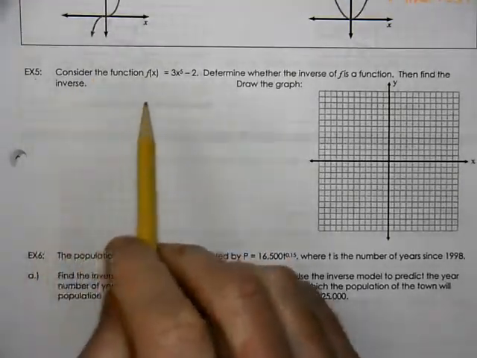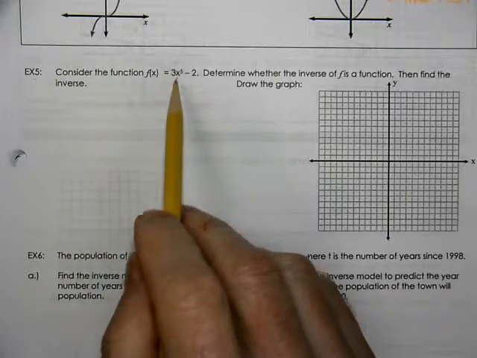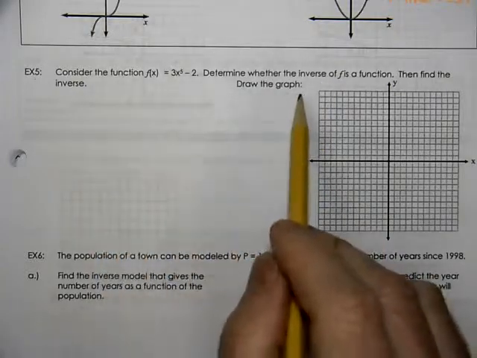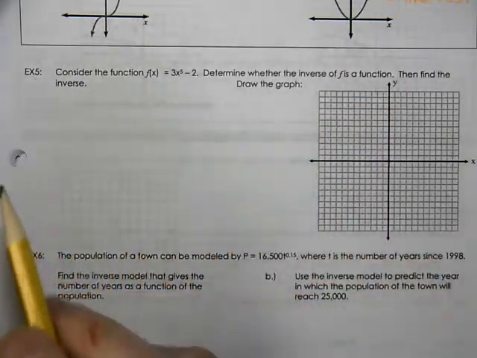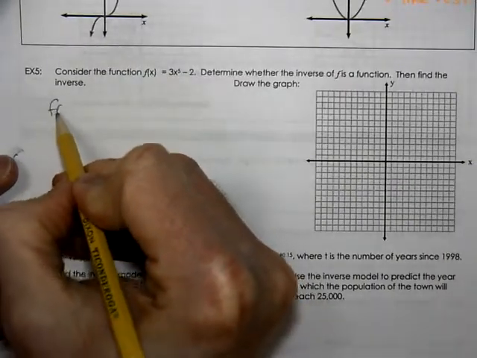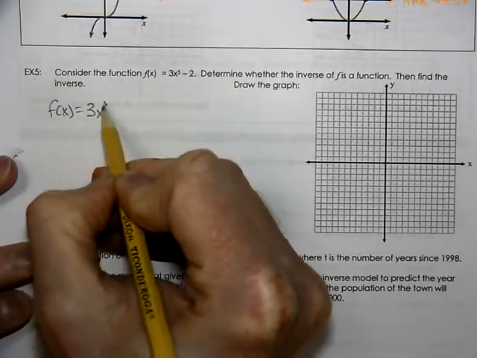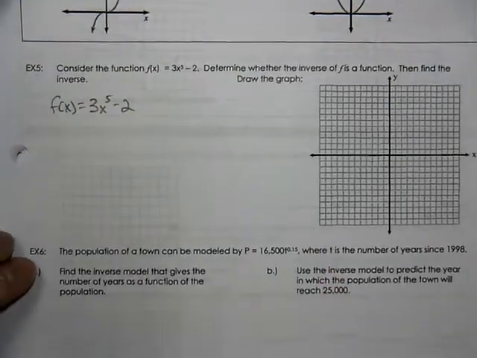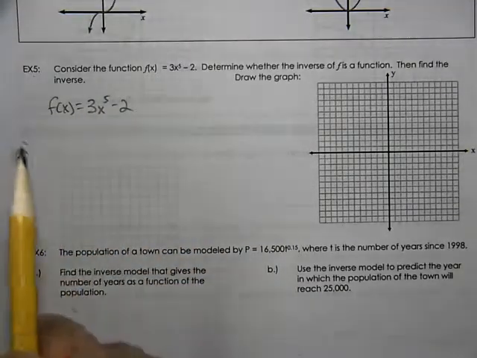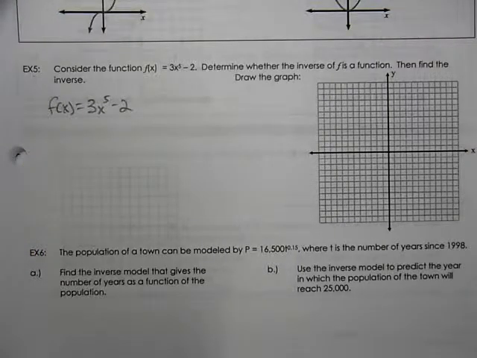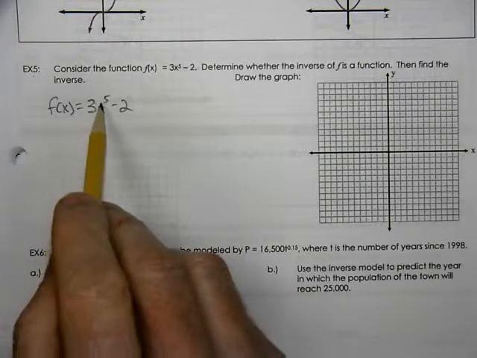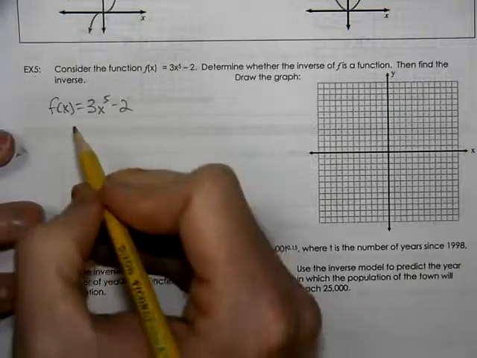So let's consider the function f of x equals 3x to the fifth minus 2. We're going to determine whether the inverse of f is a function, and then we're going to figure out what the inverse is. So we're going to start out with f of x equals 3x to the fifth minus 2. You should have an idea of what an x to the fifth power graph looks like. It's odd, so you know you're going to have the graph increasing to the right and decreasing to the left using the end behaviors.